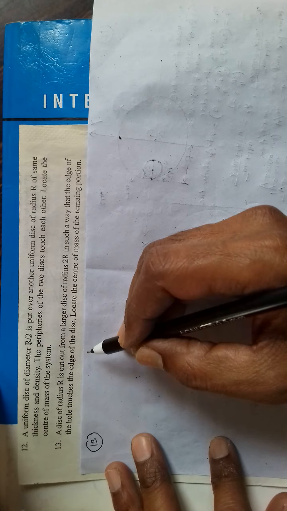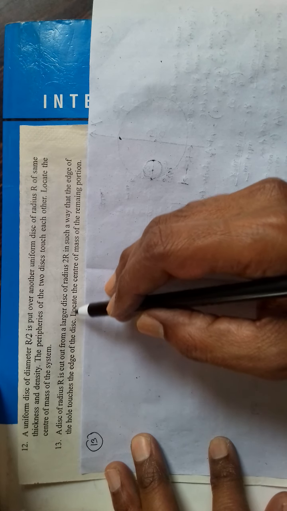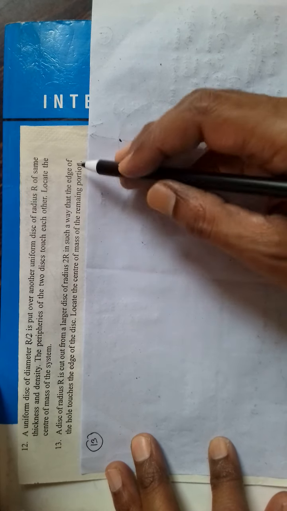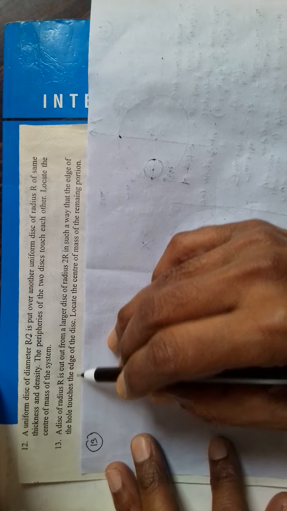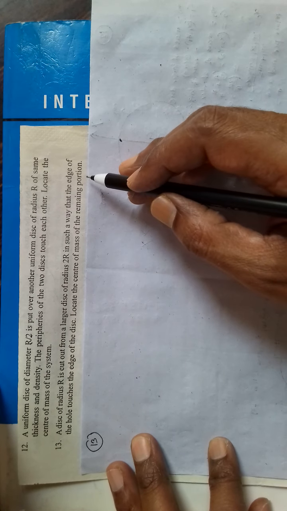Now let us consider another problem. A disk of radius r is cut out from a larger disk of radius 2r in such a way that the edge of the hole touches the edge of the disk. Locate the center of mass of the remaining portion.